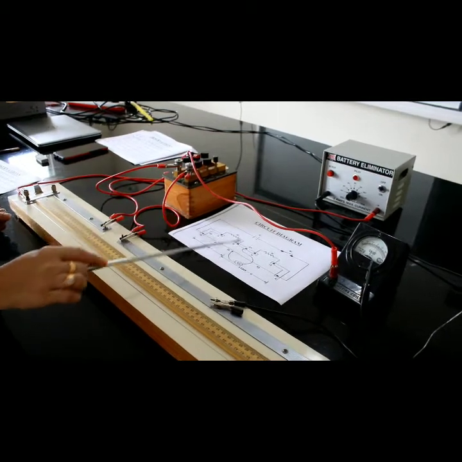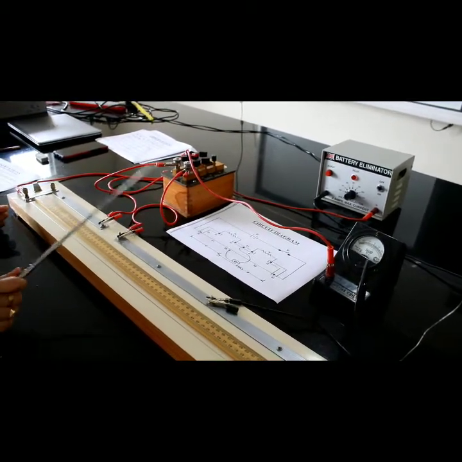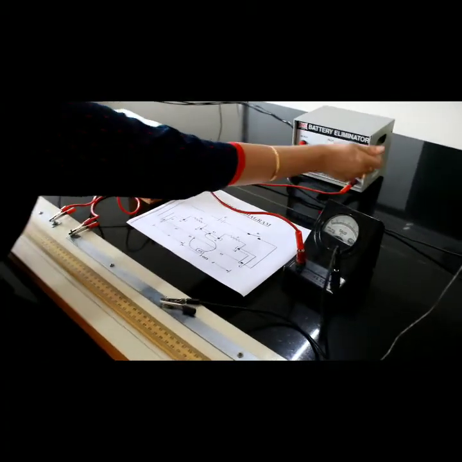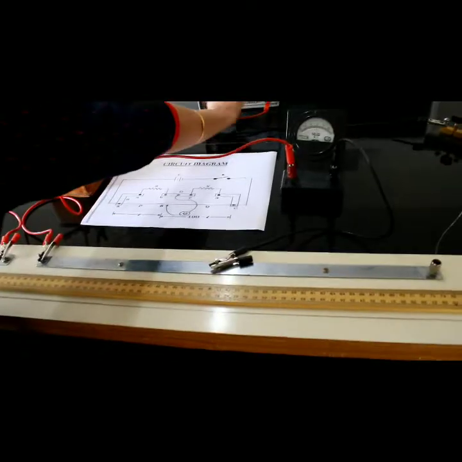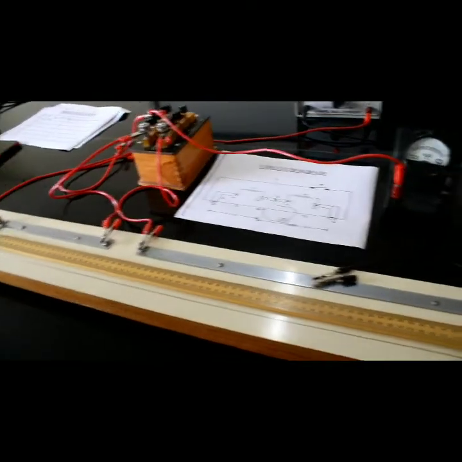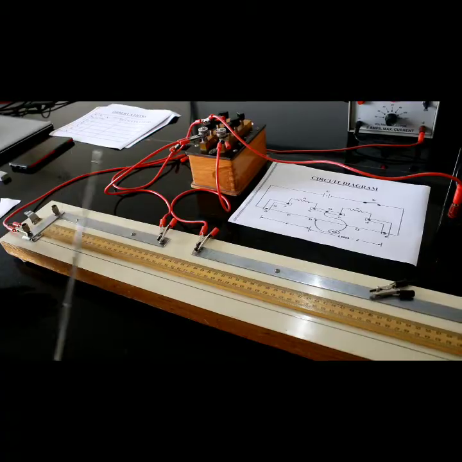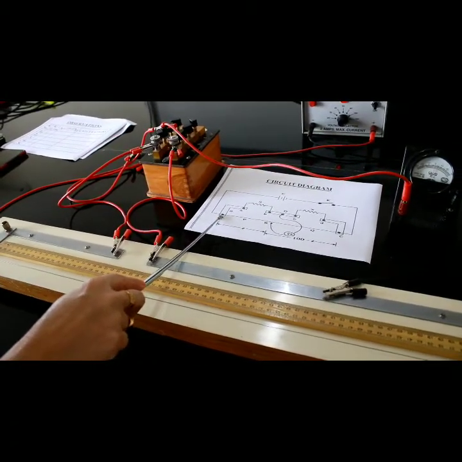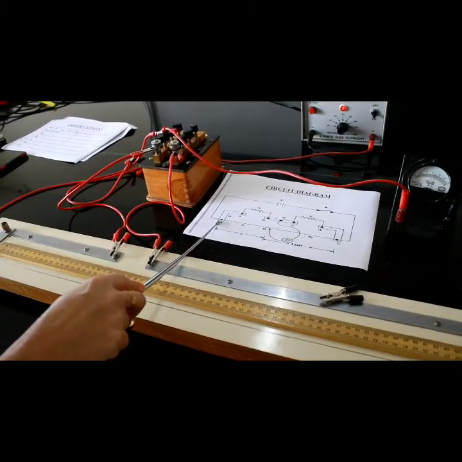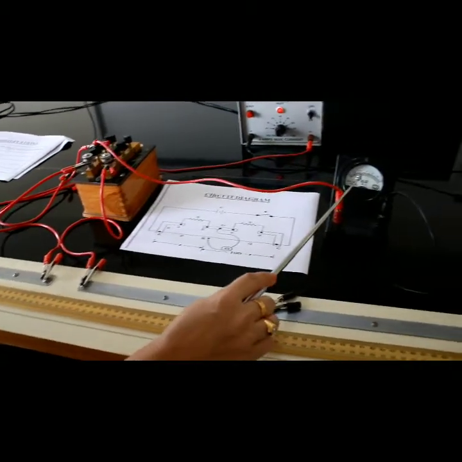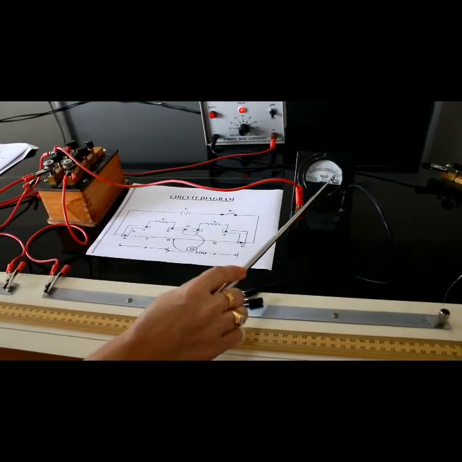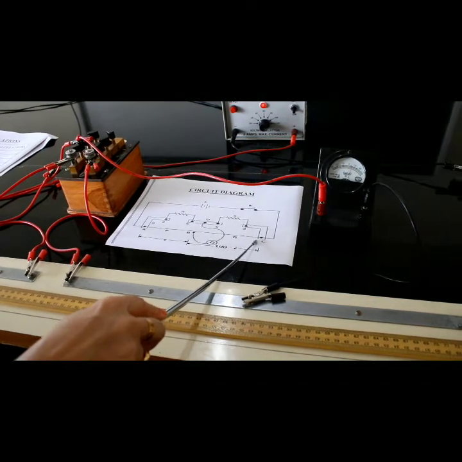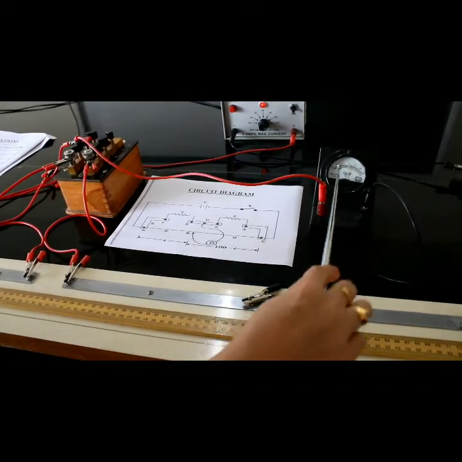Now we will be checking if our circuit is correct. So we put on the battery and ensure that the battery is at 2 volts. How do we check if our connections are right? If we place the jockey at one end of the meter bridge wire and the galvanometer deflects to the right, then when I place it at the other end of the meter bridge wire, it should deflect to the left.